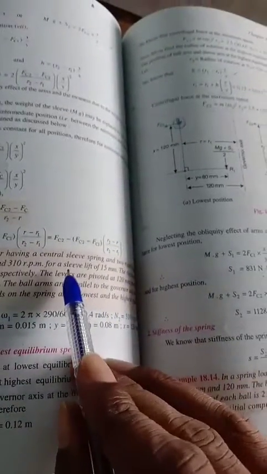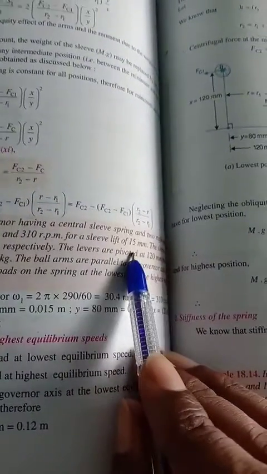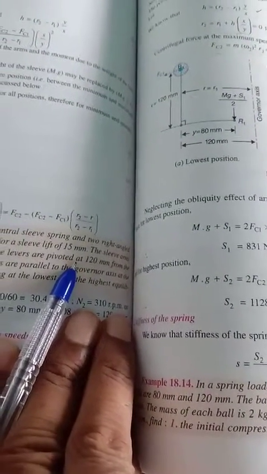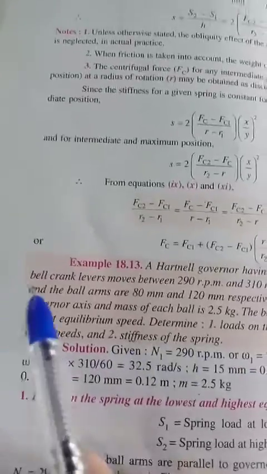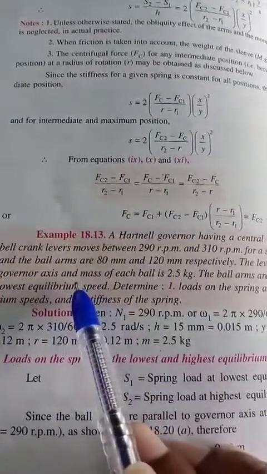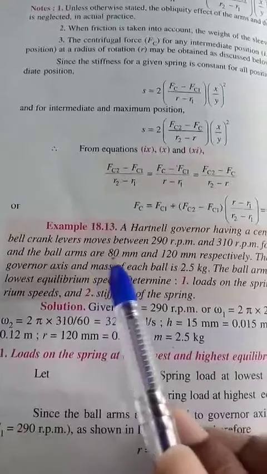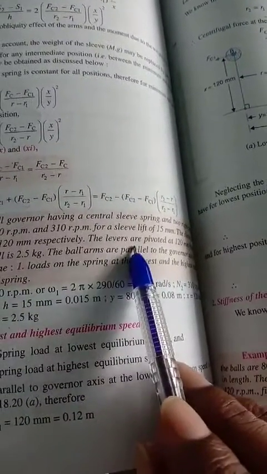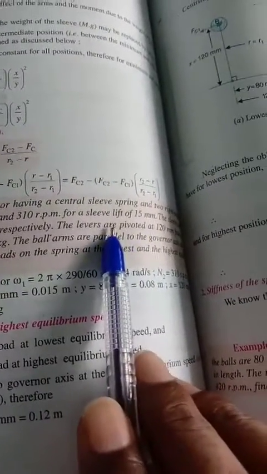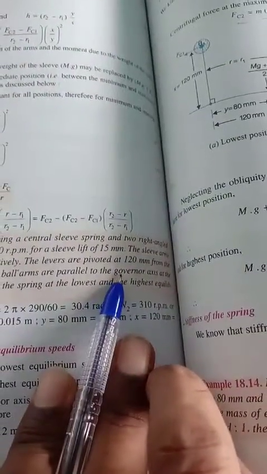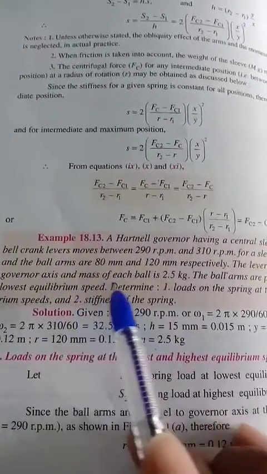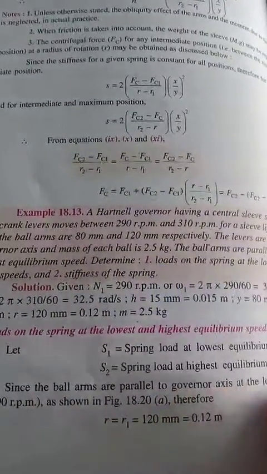Okay, so for a sleeve lift of 15 mm, the sleeve arms and ball arms of the governor are 80 mm and 120 mm respectively. The levers are pivoted at 120 mm from the governor axis and the mass of each ball is 2.5 kg.